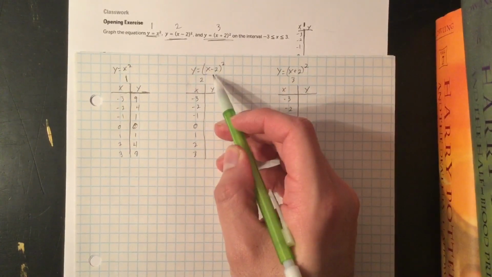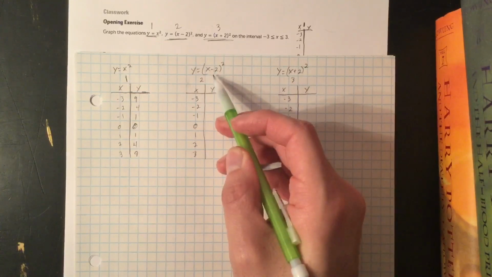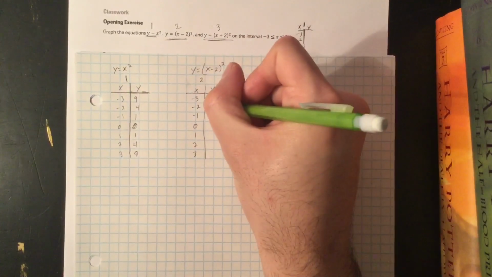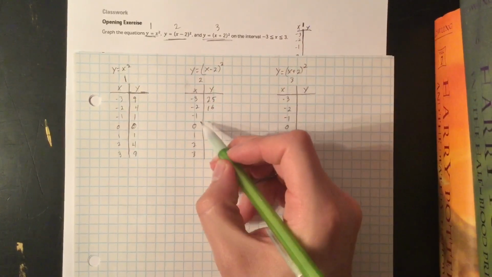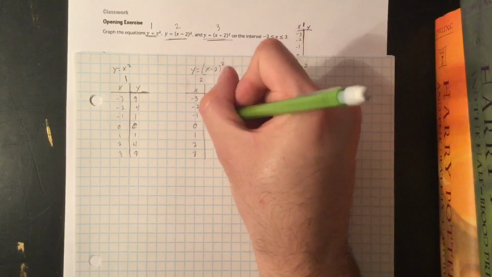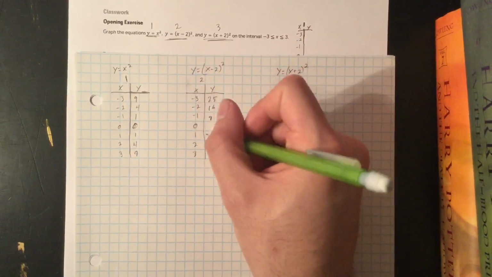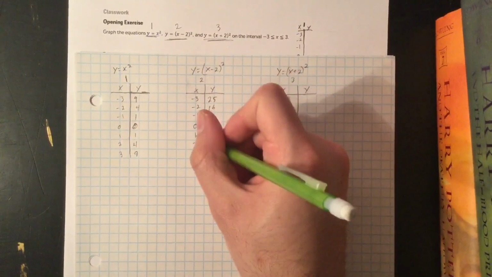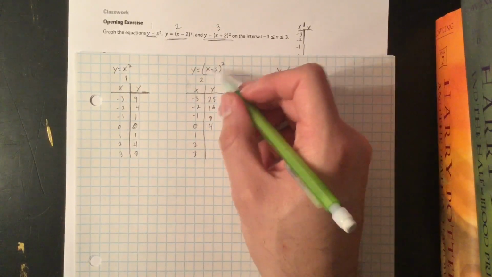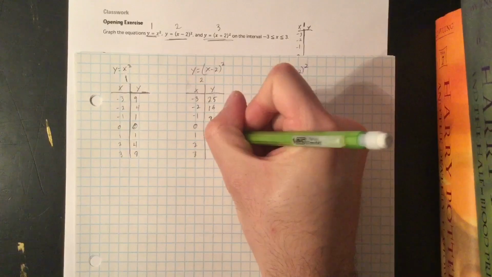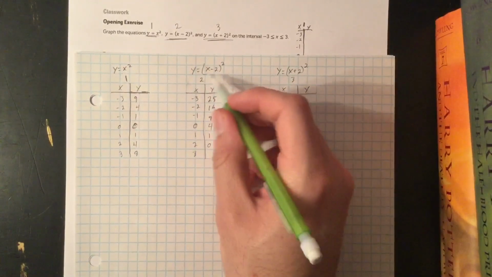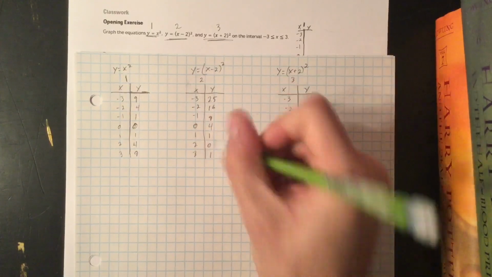So -3 minus 2 is going to be -5. So -5 squared is going to be 25. -2 minus 2 is -4, so 16. -1 minus 2 is -3, so -3 squared is 9. For 0, we'll have -2 squared, so 4. For 1, we end up at 1 minus 2, so -1, so it's going to be 1. 2 minus 2 is 0, and 3 minus 2 is 1, so 1 squared is 1.